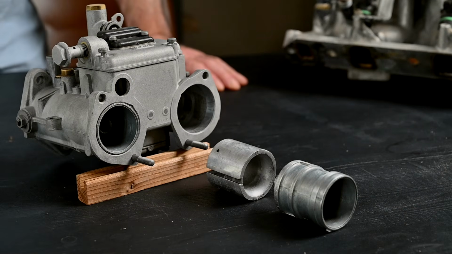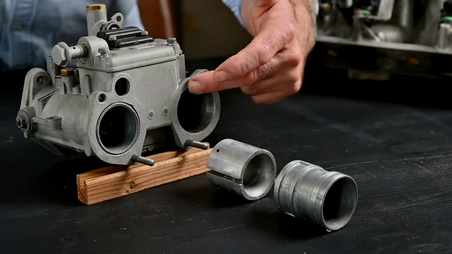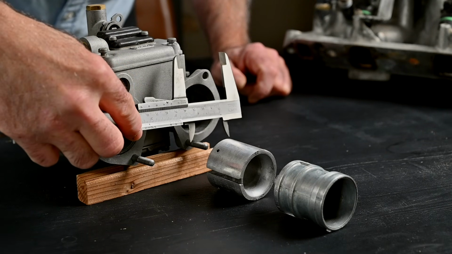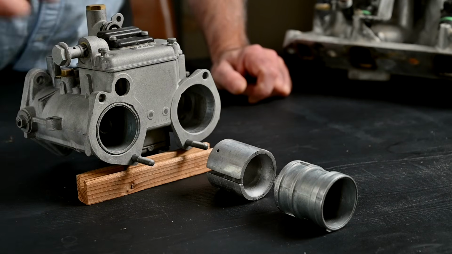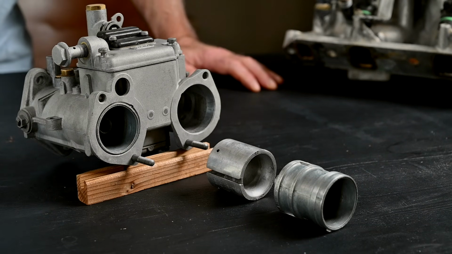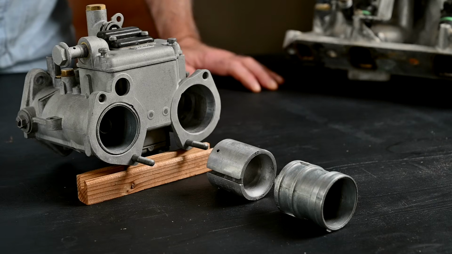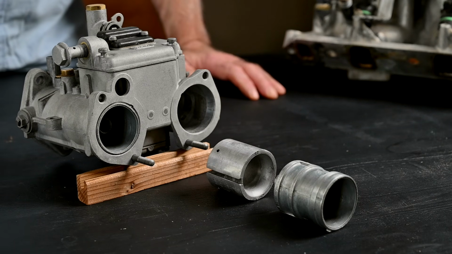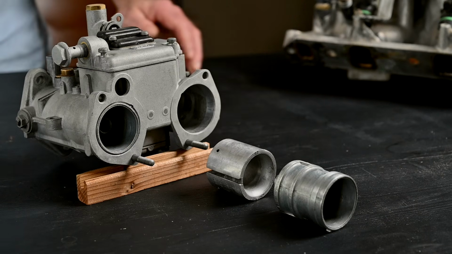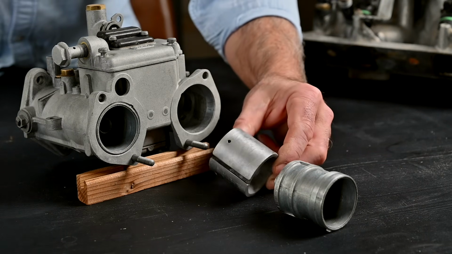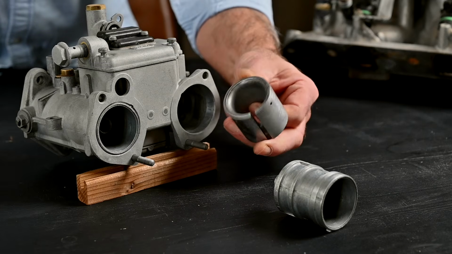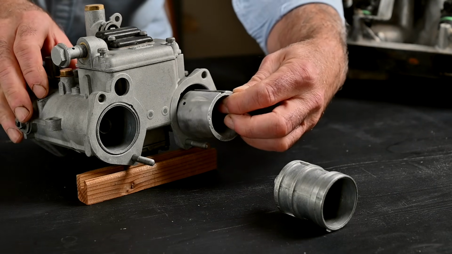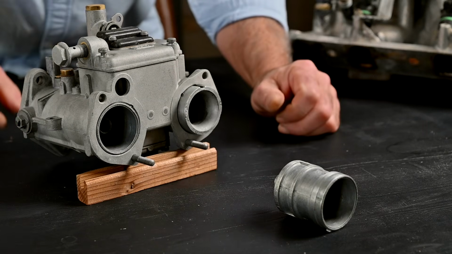When we talk about the barrel, it is that opening right here. In this case, this is a 40, as you can see. The 40 refers back to the stamping on the housing of the carburetor, because this is a DHLA 40. If this was a Weber, it would have said a DCOE 40. Inside the barrel, we have what we call a yoke, and this is a yoke. It's a smaller part that fits inside the barrel, and it has a very specific purpose.